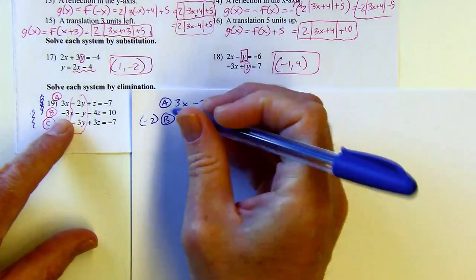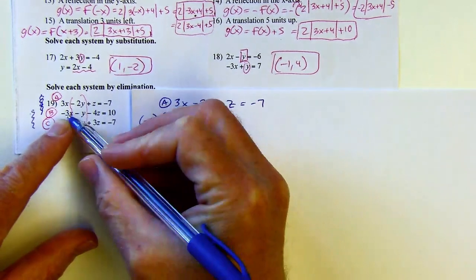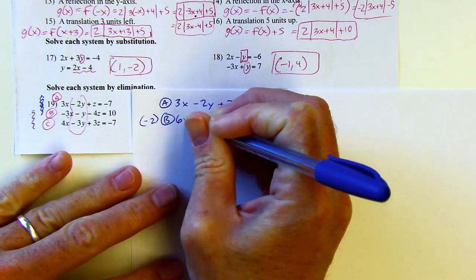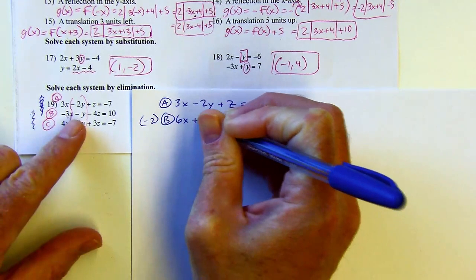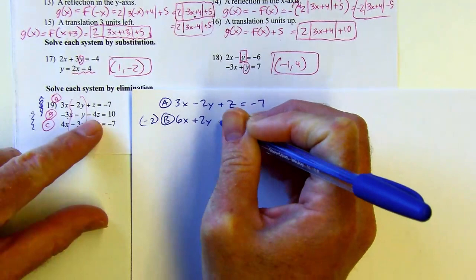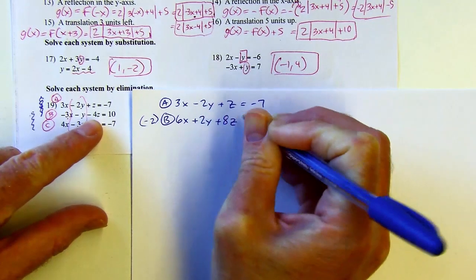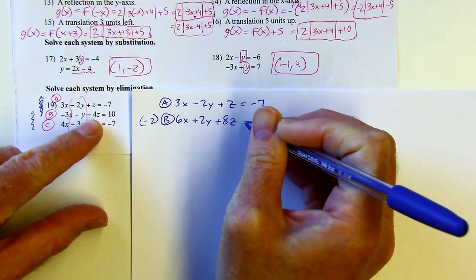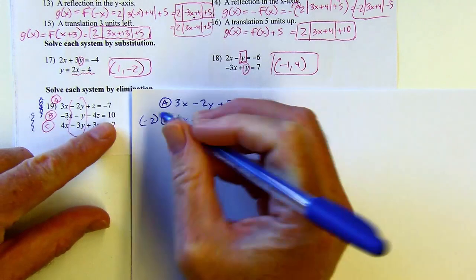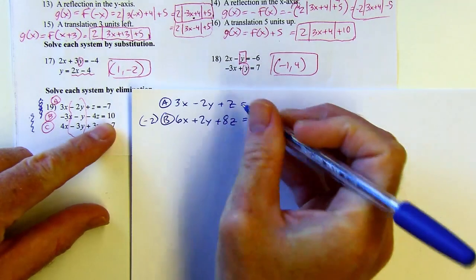Okay, so that would give me, let's see, negative 2 times negative 3x is positive 6x. And then I'd have positive 2y here. I'd have positive 8z. I think it really helps to make the little lines through your z's on these problems so that they don't look like 2's. And then multiply by negative 2 here, that'd be negative 20.